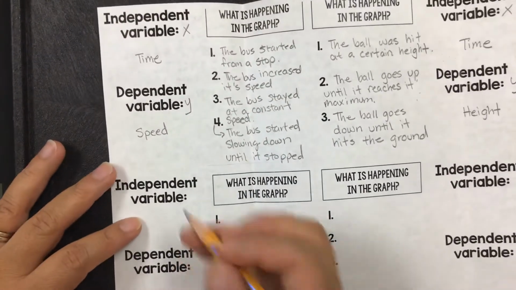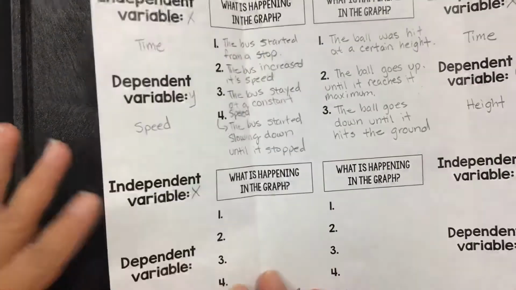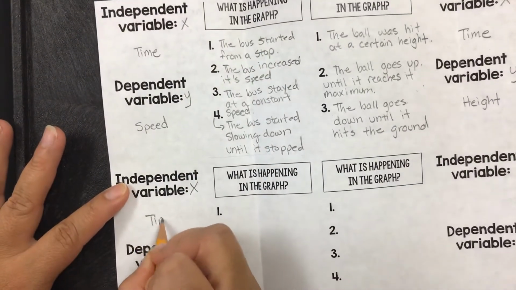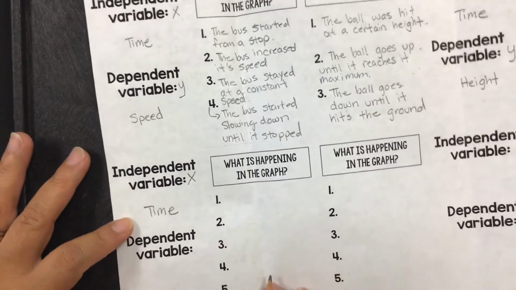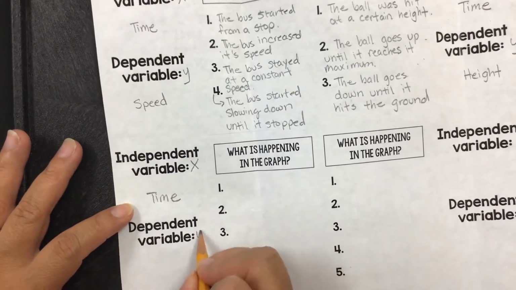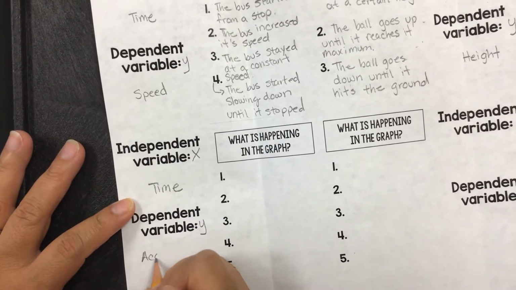Since our x variable was time as well, it is our independent variable. Our dependent variable is the y value, which is account balance.